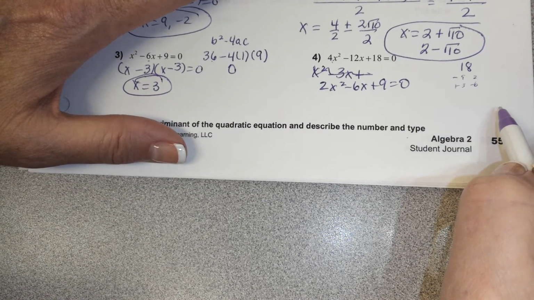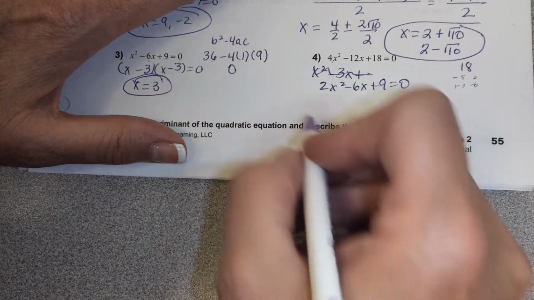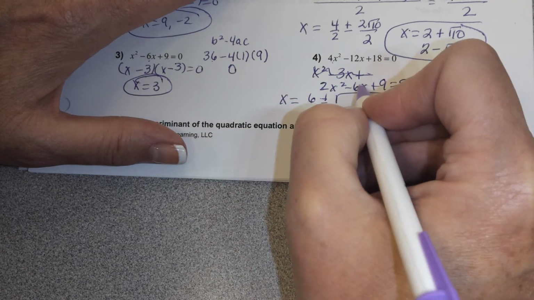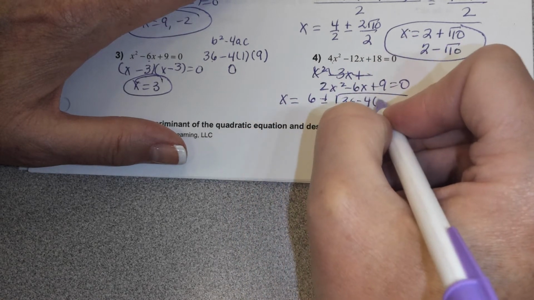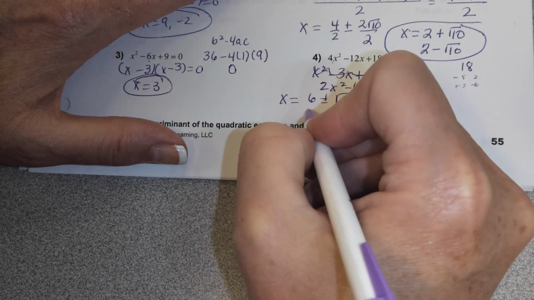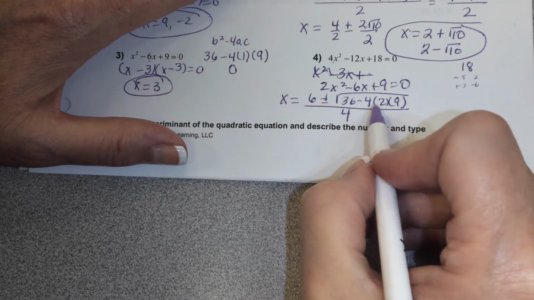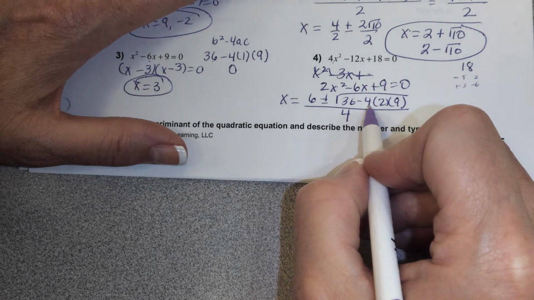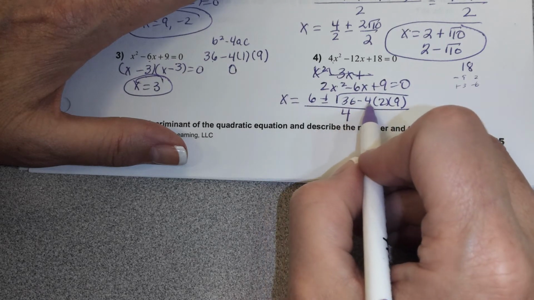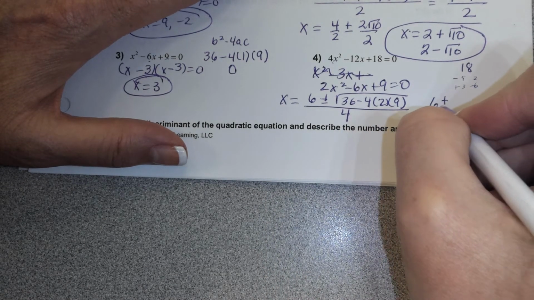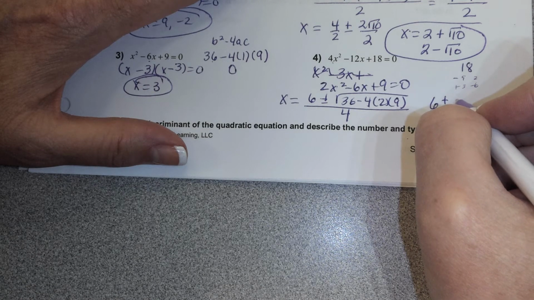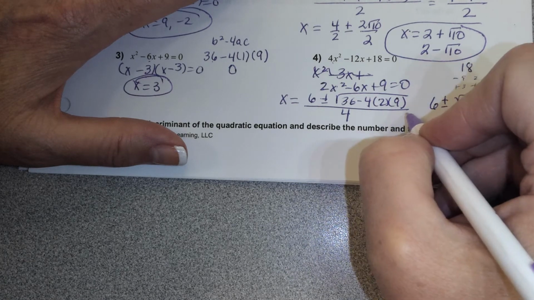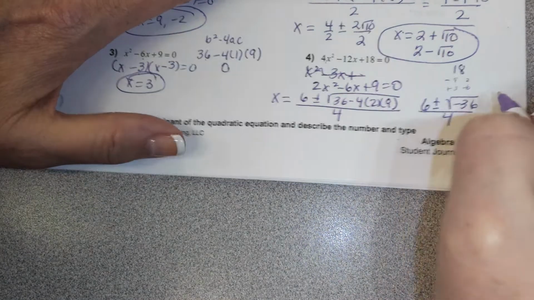So what I'm going to have to do is the quadratic formula here. So I'm going to have to do x equals negative b, 6 plus or minus square root, b squared minus 4 times a times c all over 2a. Okay, so let's see what this is. This is 18 times 4. 18 times 4 is going to be 40, 32, 72. 36 minus 72 is going to be negative 36. Yep, all over 4.